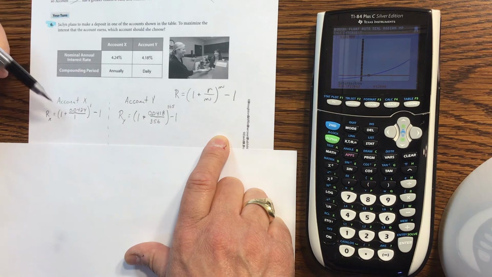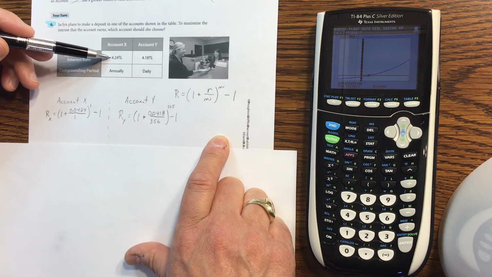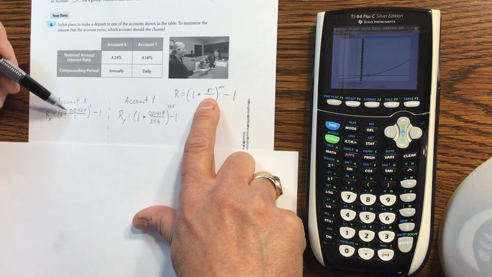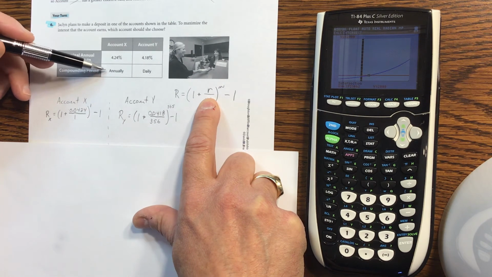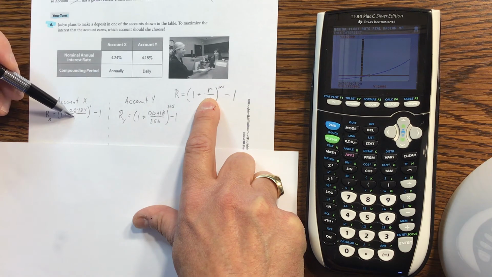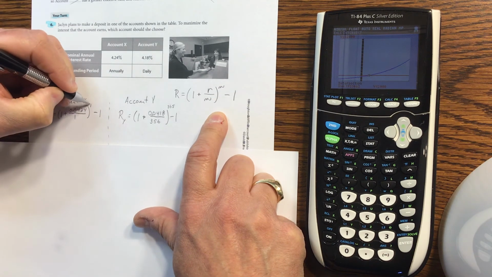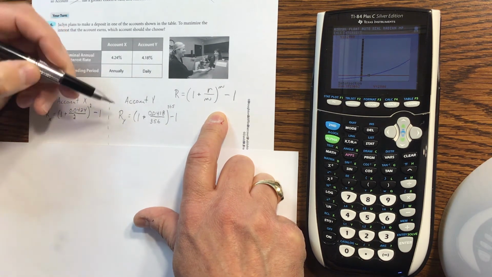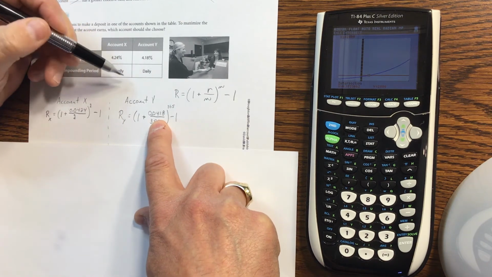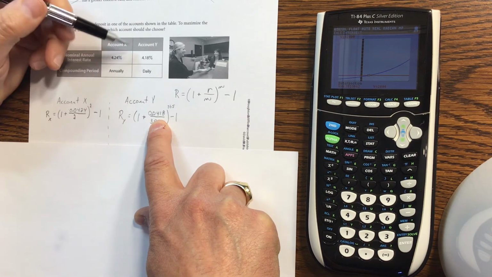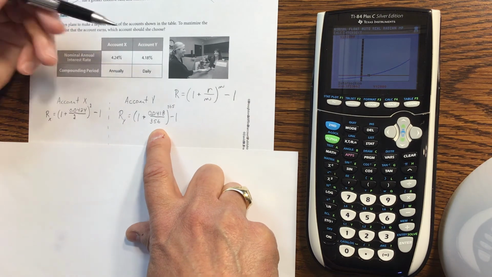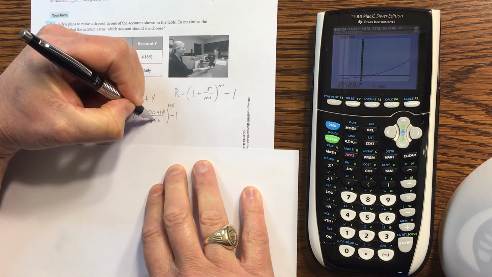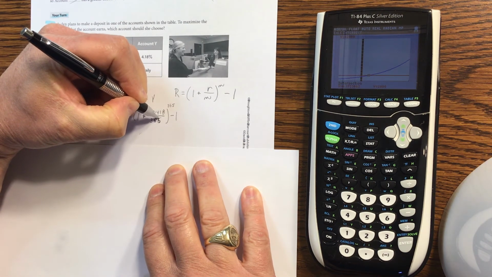All right, so account X, we have 4.24%. So its rate is 0.0424. And then the compounding period is annual, so we just leave it as 1. And it's also raised to the 1. That is account X. Then account Y has an interest rate of 4.18%, but it is compounded daily. I don't know why I have 356 right there. That's supposed to be 365. My dyslexia kicked in.